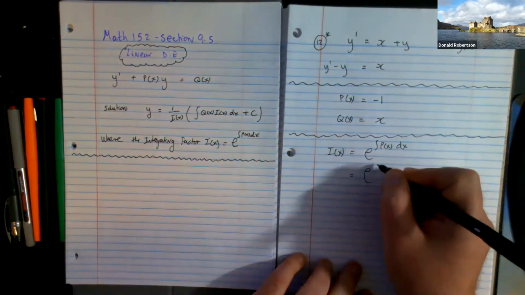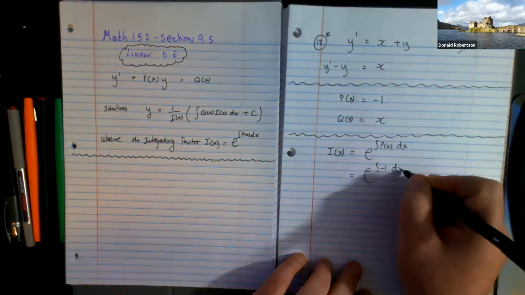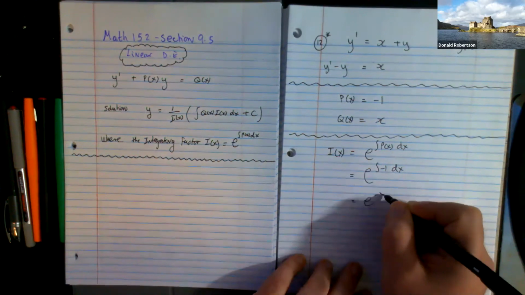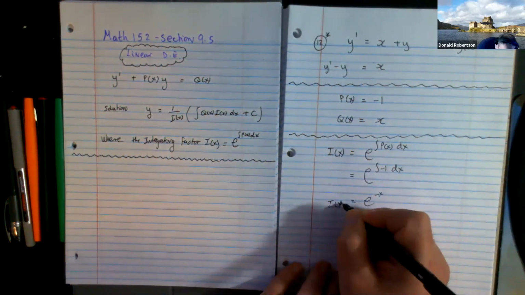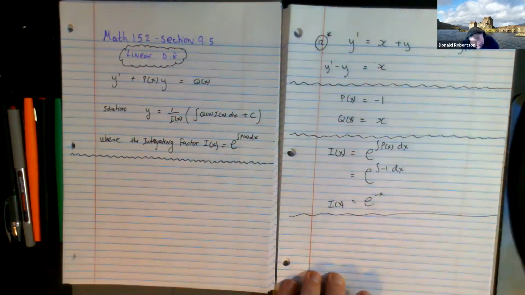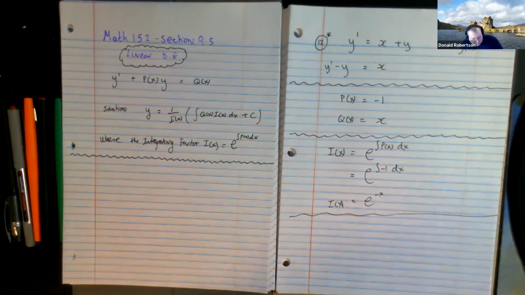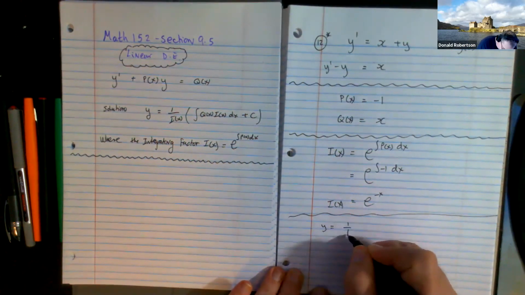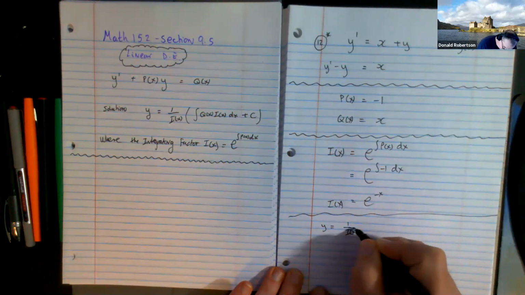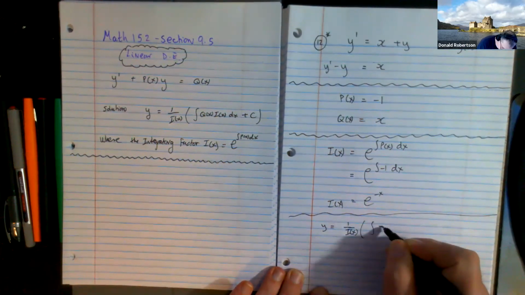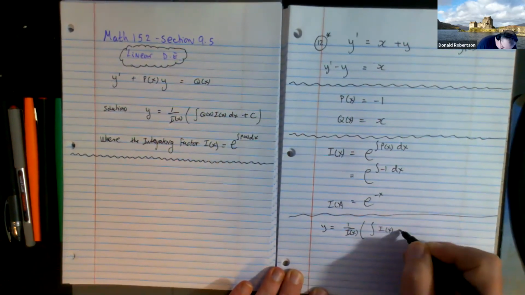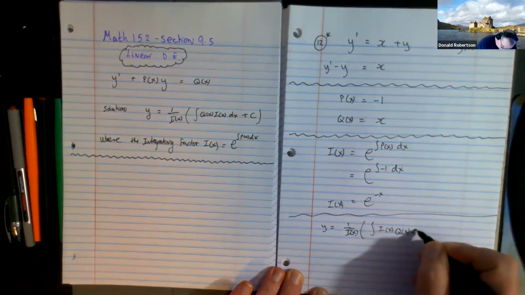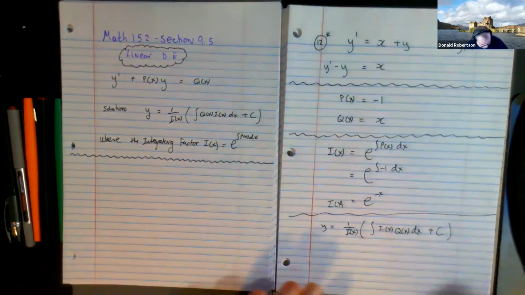The integral of -1 dx, e to the negative x. And again, would you agree that there is nothing miraculous or difficult going on here? Right. So we're into the solution. And I'm going to do the solution on this side here.